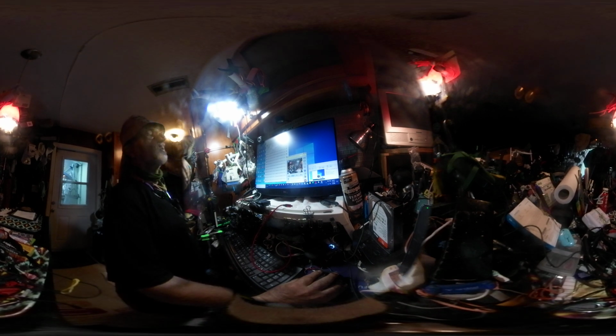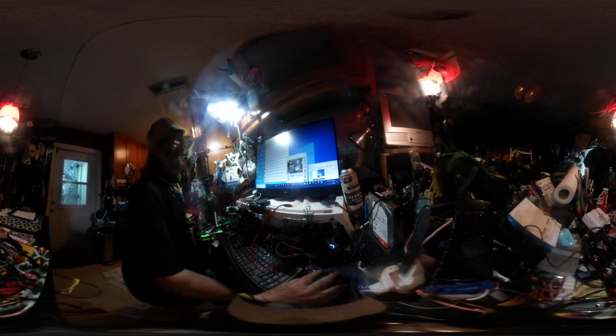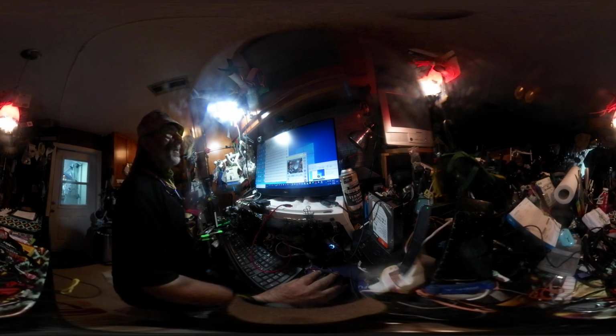Notice that this is a 360 J5 Create 360 webcam, which I'm starting to record now. The hardware is the J5 Create camera combined with the Webcam Max software.